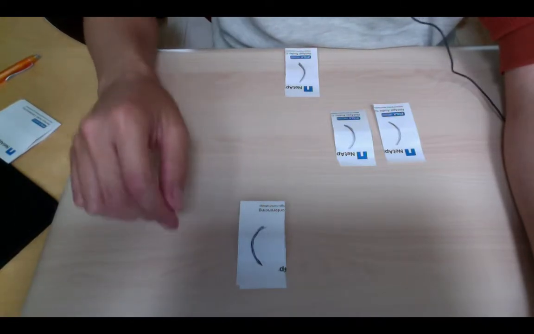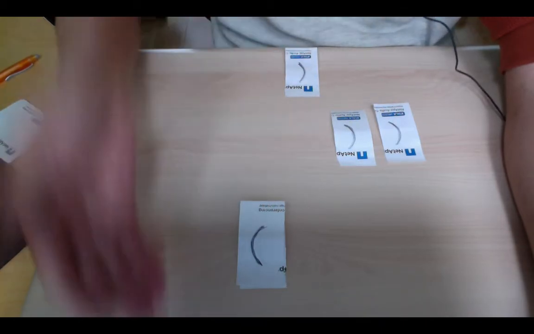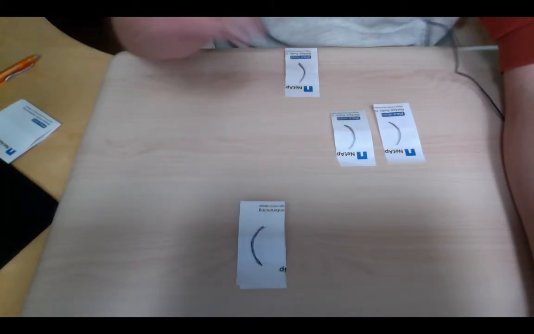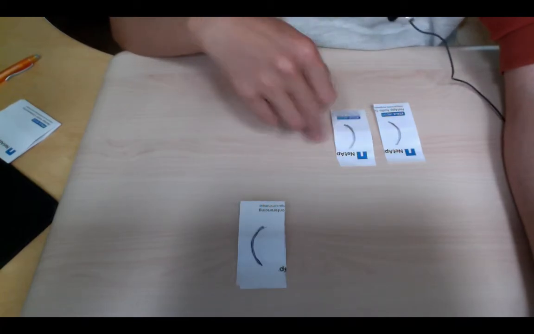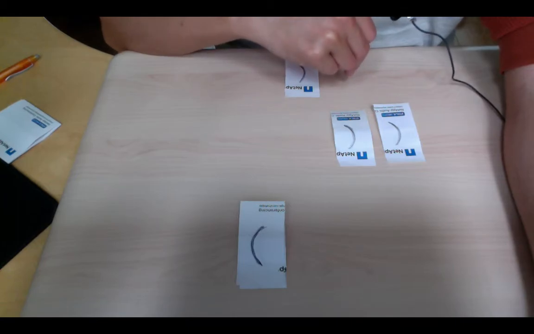Okay, so because I have a close parentheses with a matching open parentheses, so far so good, right? I come to the next character. I see another close parentheses.